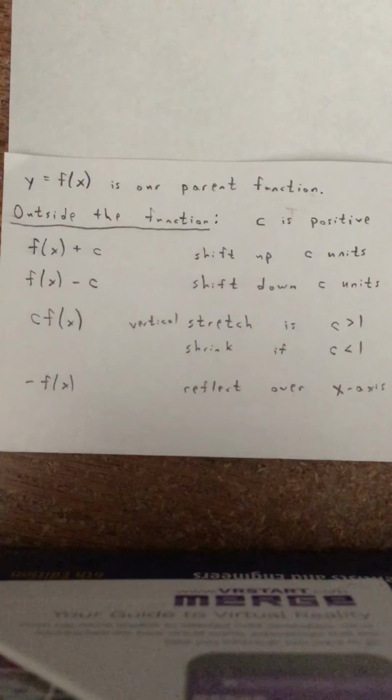If you have the original parent function being multiplied by a number, then it's either going to be a vertical stretch or a shrink depending on if that number is greater than 1 or less than 1. So if it's greater than 1, 2, 3, 7, 19, then it's going to stretch. So what used to be a height of 2 now becomes a height of 6, for example, if your stretch factor was 3.